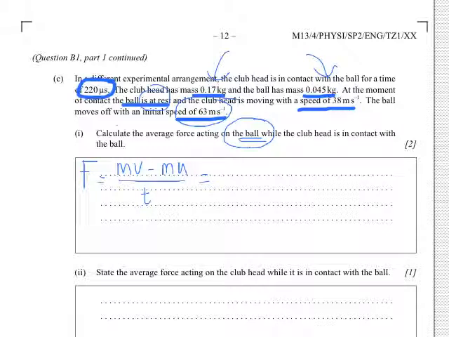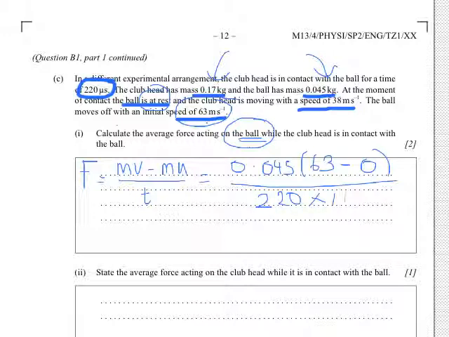So these are our two velocities. We have the mass of the ball, 0.045, times 63, that's the velocity after the collision, minus 0, which is its velocity before the collision, over the time, which is 220 times 10 to the minus 6. You should get an answer of 1.3 times 10 to the 4 newtons.